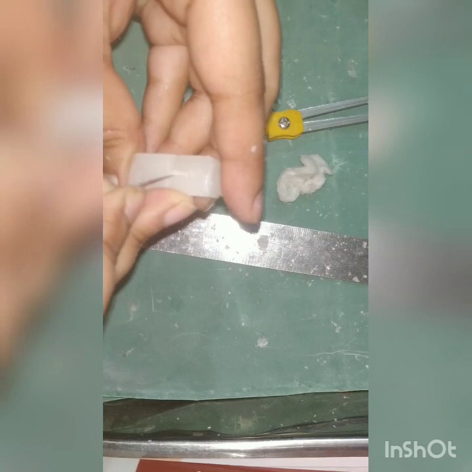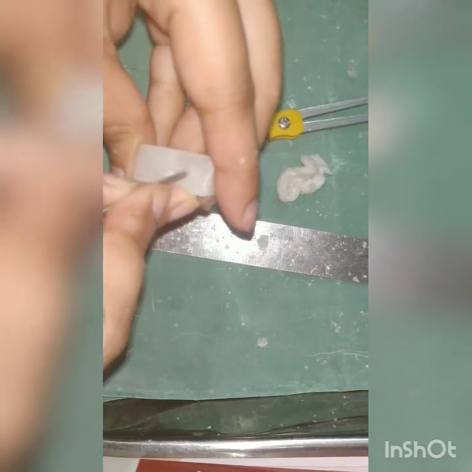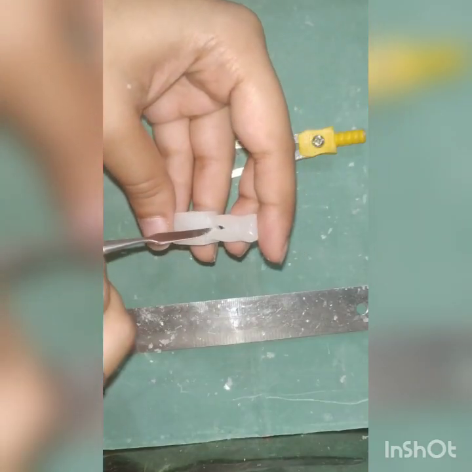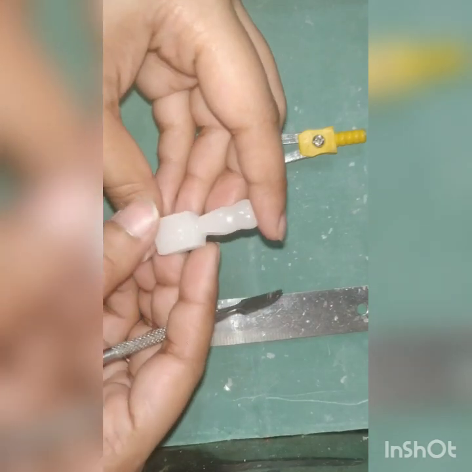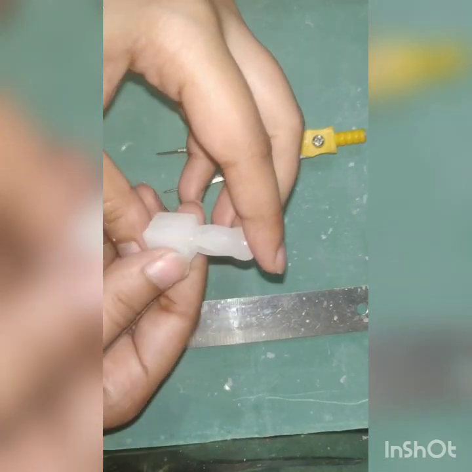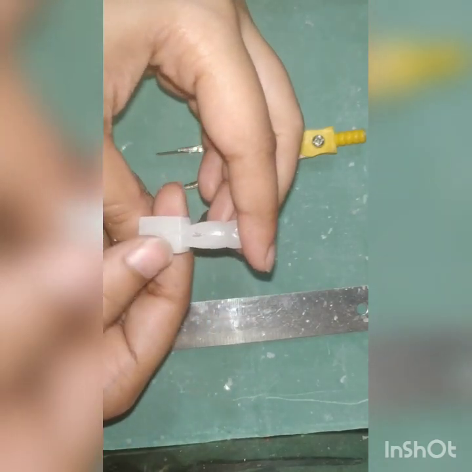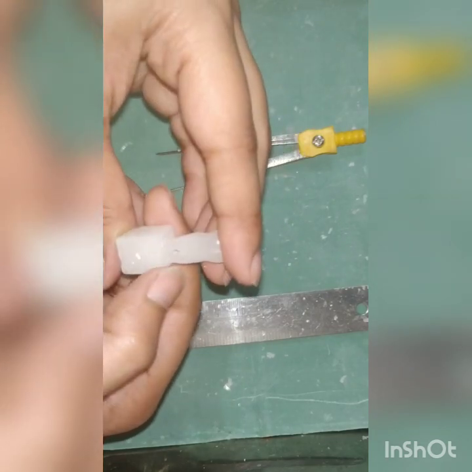We will also carve and separate the buccal and the palatal roots. Separating the buccal and palatal roots from the distal aspect. The root after reduction of the wax. This is the palatal root and this is the buccal roots, mesiobuccal and the distobuccal root.